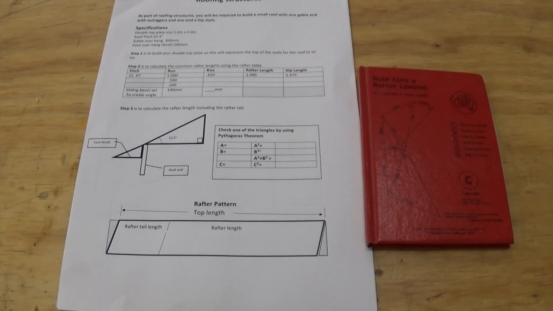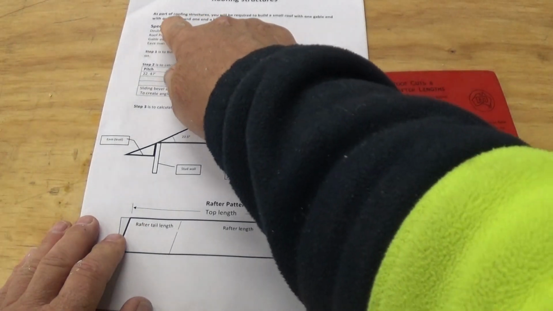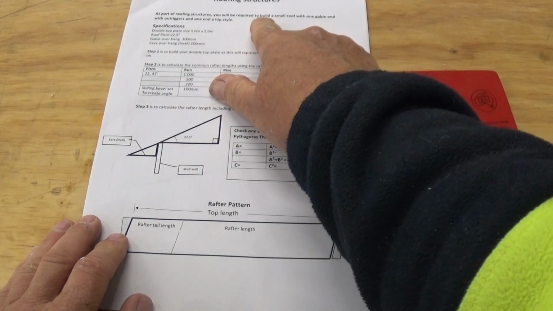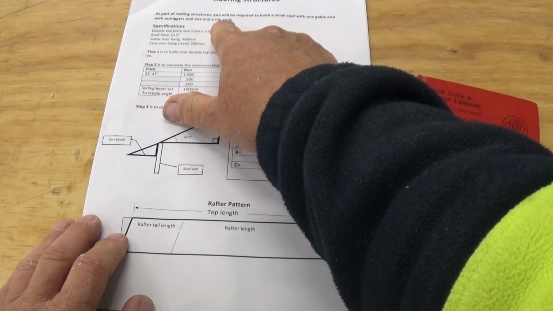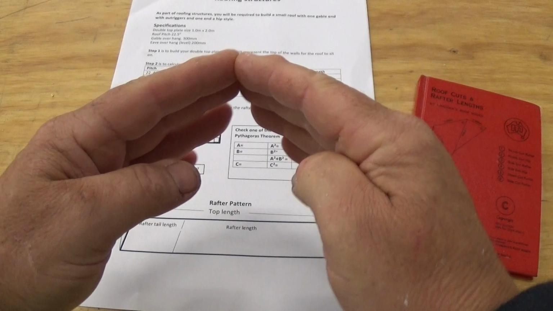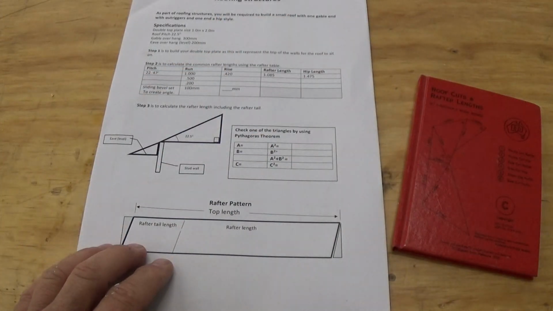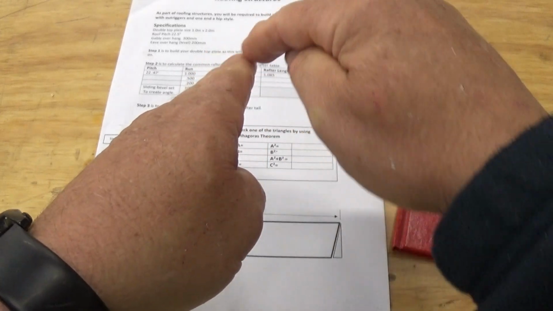Okay, so as part of roofing structures or building a roof frame, there's one of the basics we need to try to understand, and that is angles. Now this is your handout sheet you've got here, and as part of roofing structures you're required to build a small roof with one gable end and with outriggers and one end a hip style. Now a gable end just means it's like this, and a hip means it's a bit like your hip where the two sections come together, they form a hip.